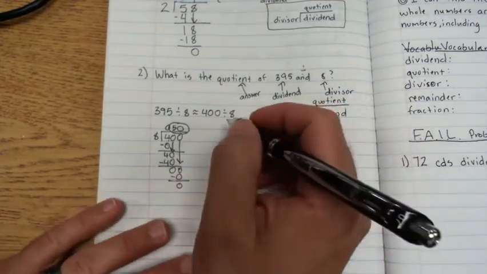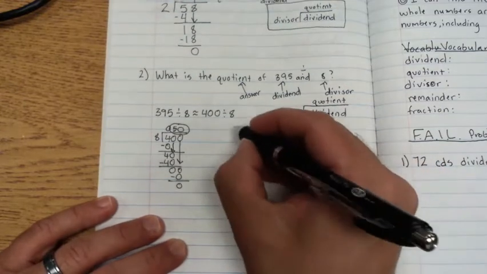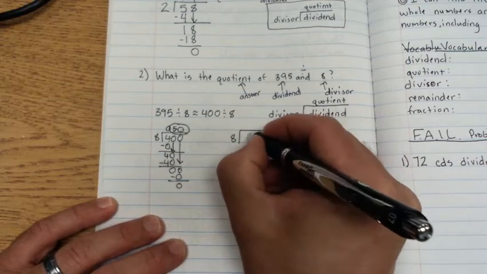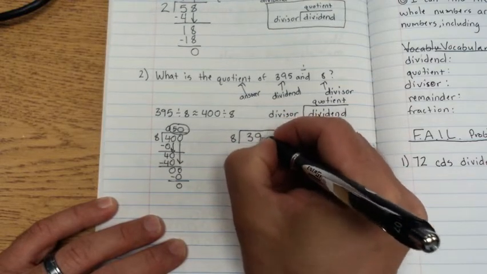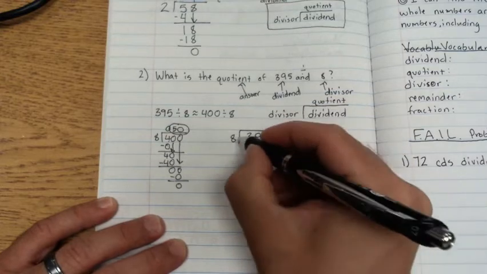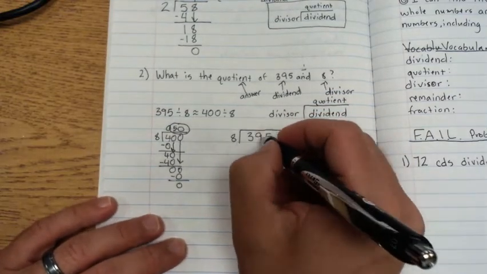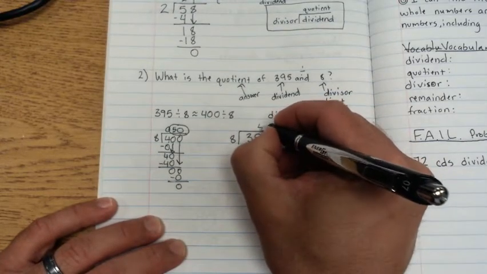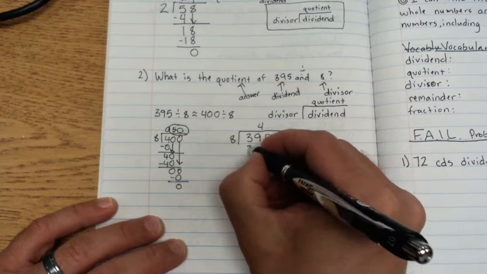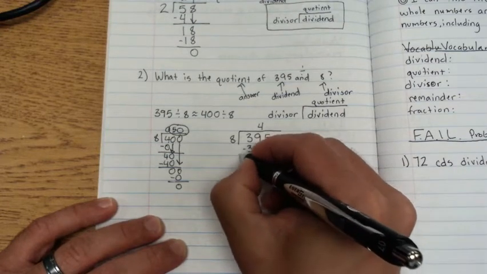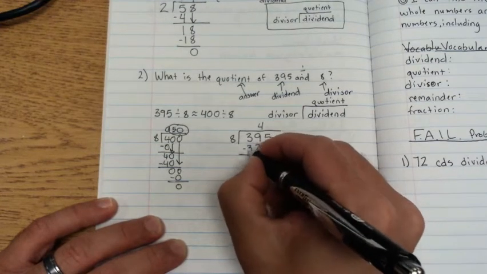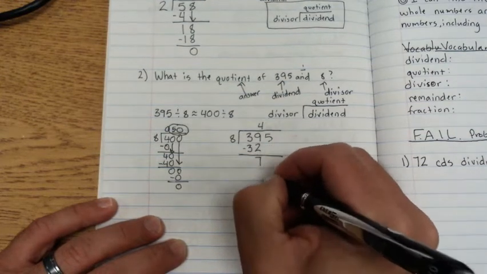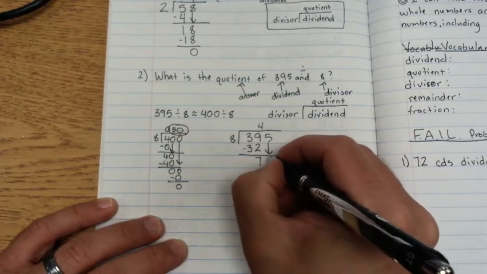All right, so now let's see if we are correct or accurate with our division. So 8 is our divisor on the outside. 395 is our dividend on the inside. I know that 8 does not go into 39 5 times because 8 times 5 is 40. So I know I'm going to have a 4 over the 39. And 8 times 4 is 32. 39 subtract 32. Okay, we have 3 minus 3 is 0. 9 minus 2 is 7. Okay, we're going to bring down our 5.